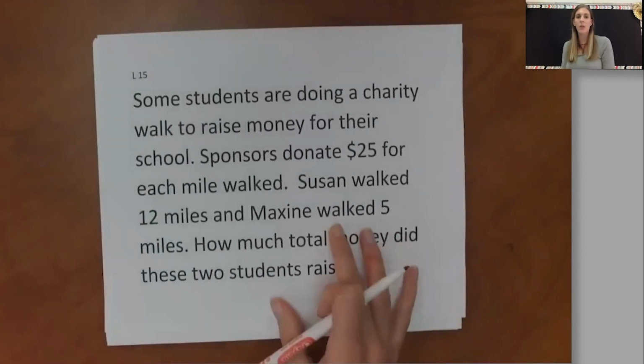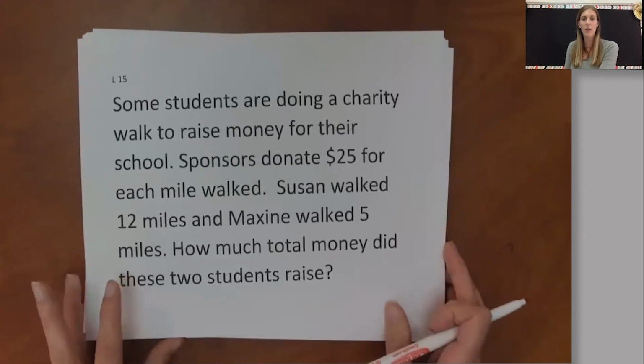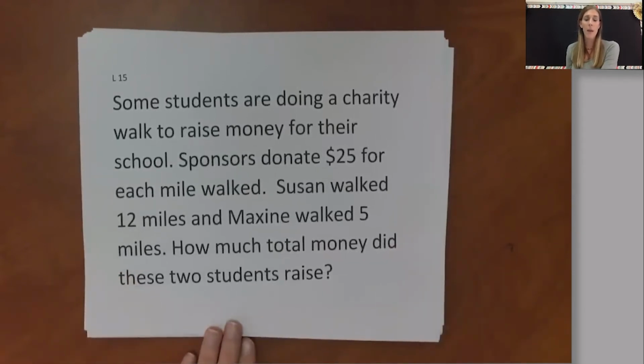Some students are doing a charity walk to raise money for their school. Sponsors donate $25 for each mile walked. Susan walked 12 miles and Maxine walked 5 miles. How much total money did these two students raise? What information do we know?